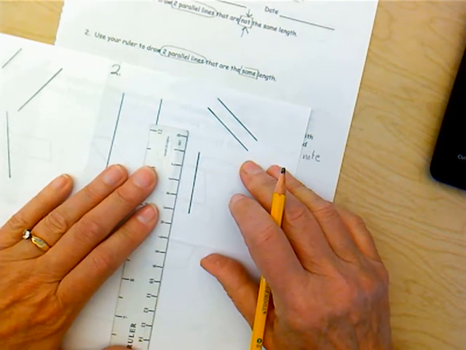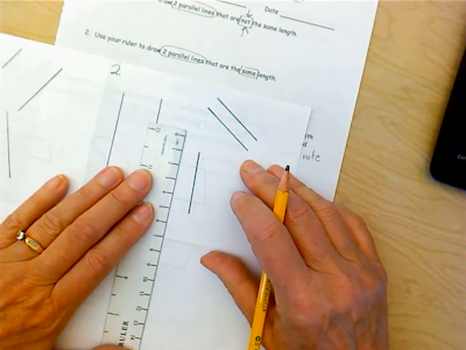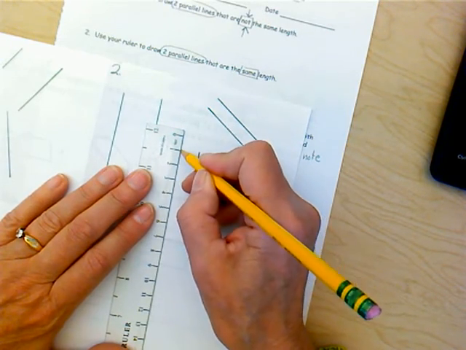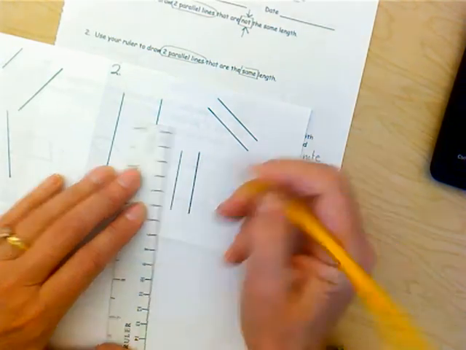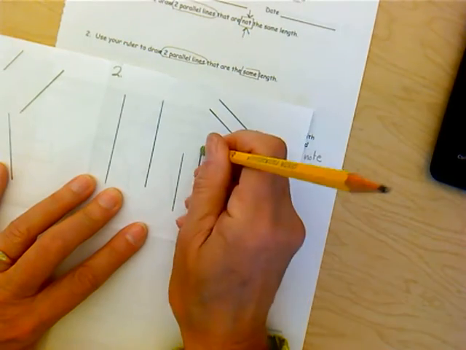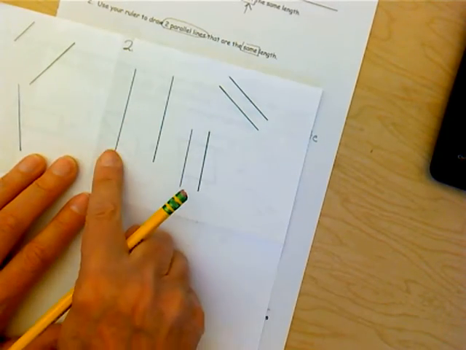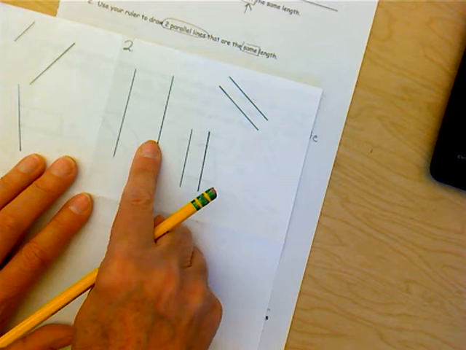And let's move this over and try to keep those parallel lines the same length. A little more tricky when you're trying to make parallel lines that are the same length. Oops, I'm a little bit off. Too long. All right, so that's pretty much what you're looking for. You're looking for two parallel lines. 1, 2. This is a set of parallel lines.